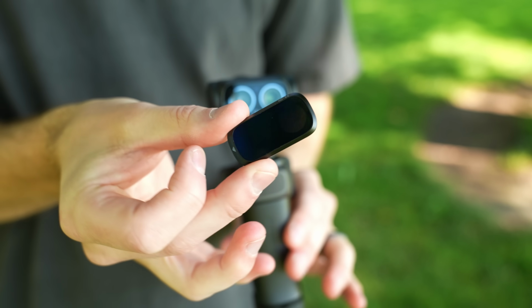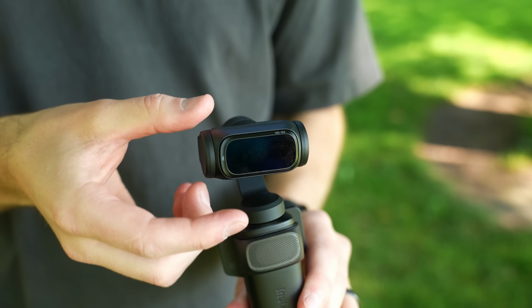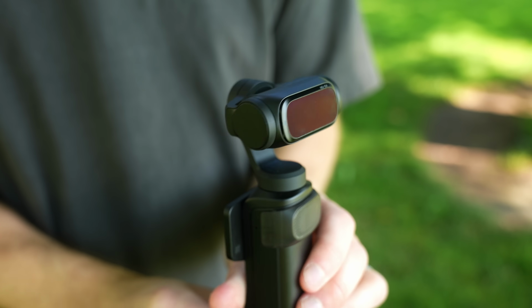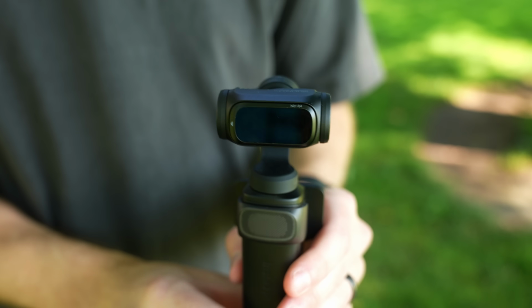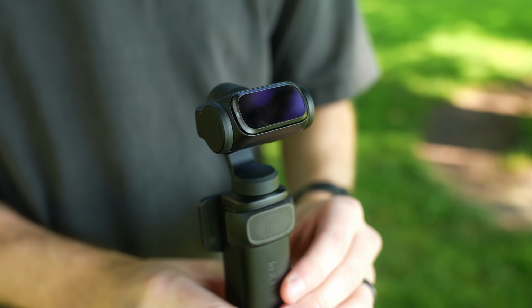And this is where ND filters come in, because a lot of times if you're shooting at 1/50th of a second shutter speed, your image will look too bright. That's where you add an ND filter to the front of your camera lens to reduce the amount of light hitting your camera sensor so you can shoot at those proper shutter speeds.